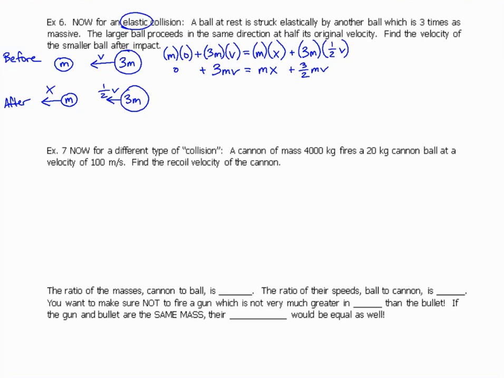So what I'll do is I'll just get rid of this 0. The easiest way to take care of this and solve it is to just double everything, and that gets rid of this fraction. So if I multiply this times 2, and this times 2, and this times 2, we're going to have 3mv, 2mx, and this will be 6mv.